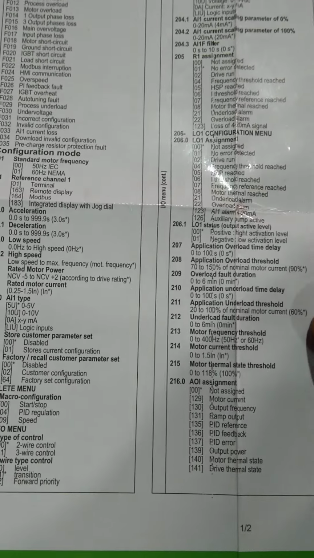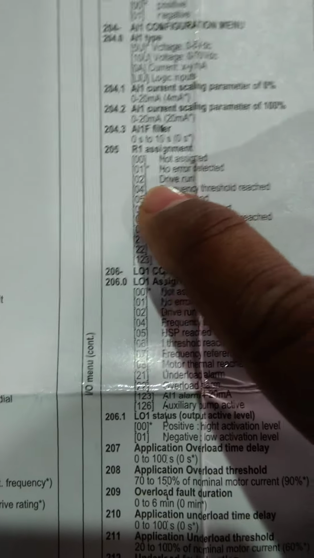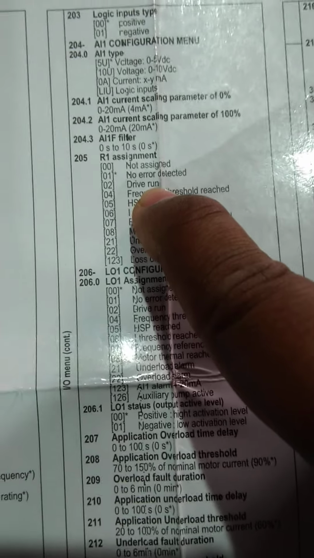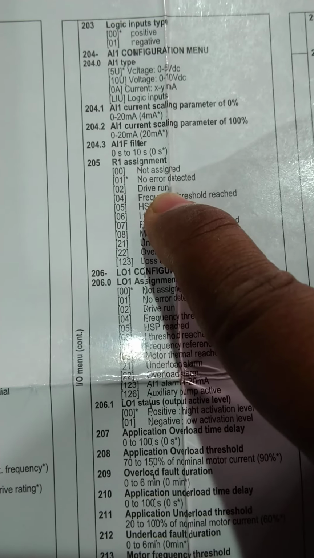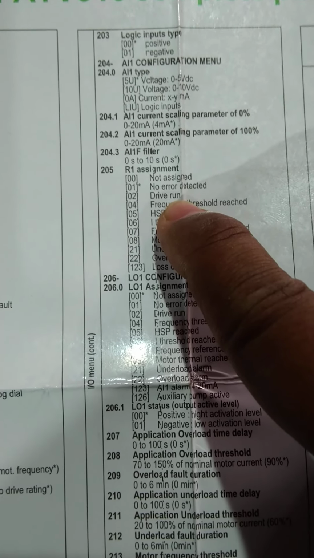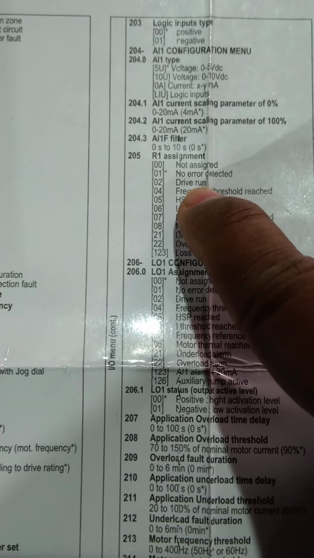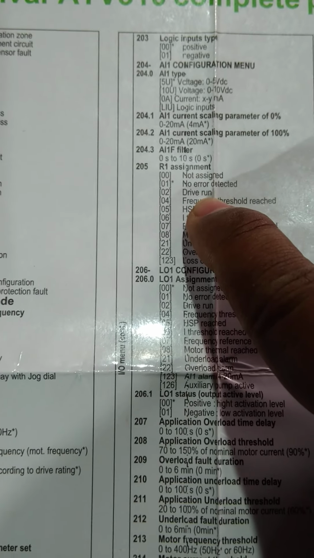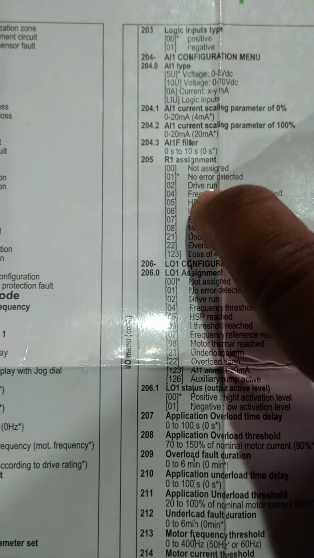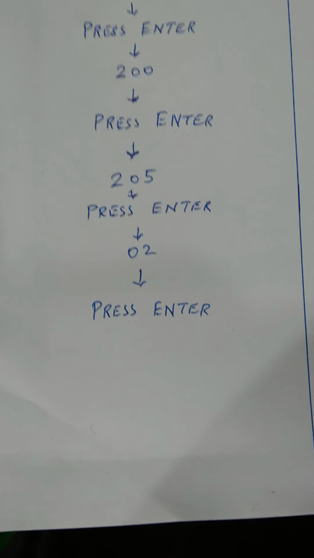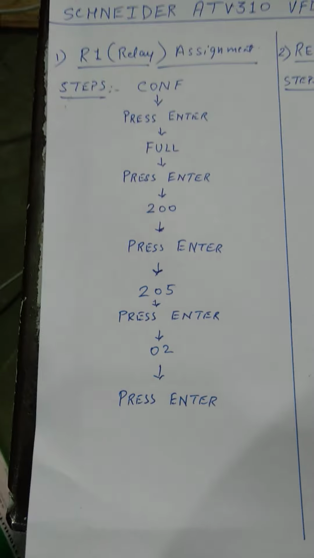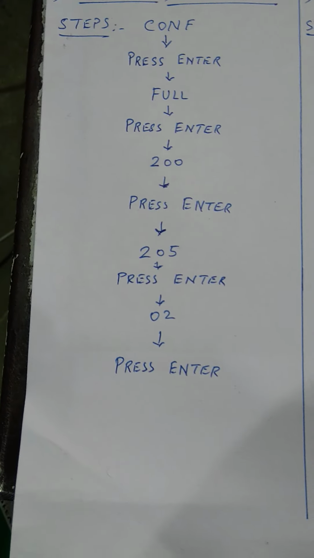Where is 205? Okay, here is 205. 205 and 02 is drive run. If we set 205 to 02, then your relay 1 will be assigned to drive run. When the drive runs, then your relay R1 will be activated. So we will set it to 02 and then press enter, and your R1 is configured. Now we will just see it in real time.